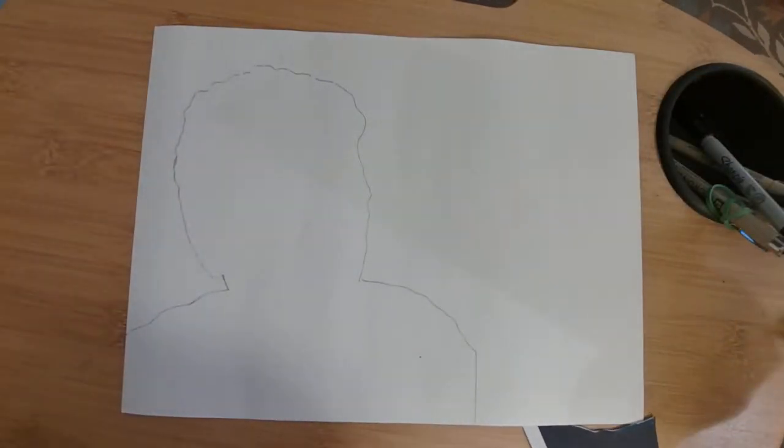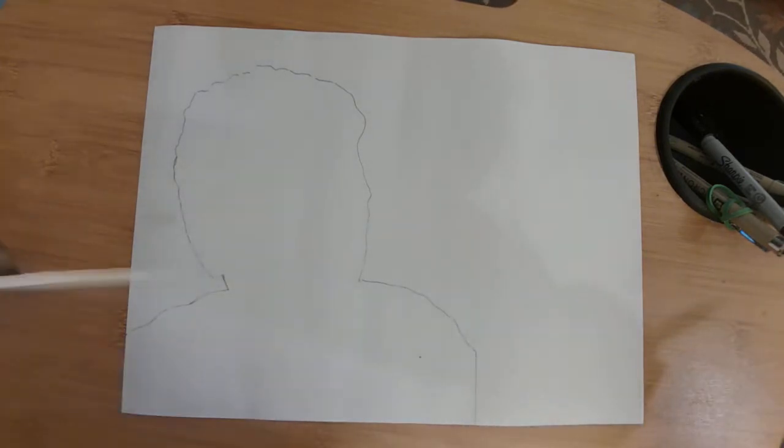Okay, so now you see that I have this shape drawn on my paper.